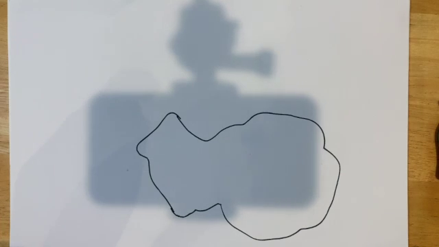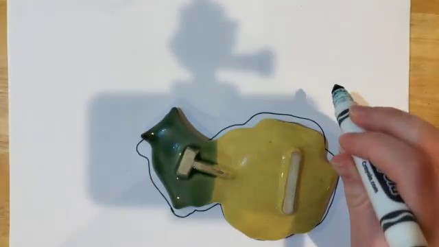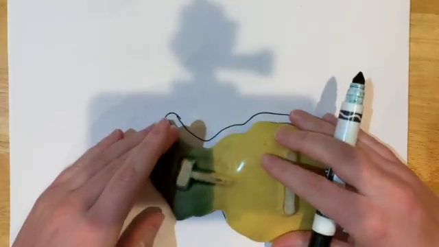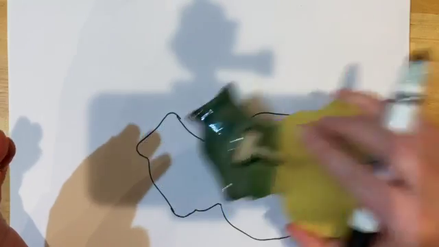We want to be very careful to keep our marker or pencil up against our object, because if we go all sideways and go crazy with it, then the tracing of our object won't look anything like real life. So here's my object. It looks really crazy and silly.